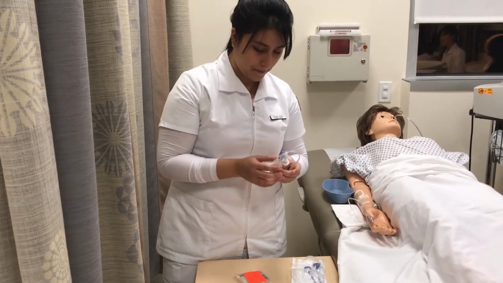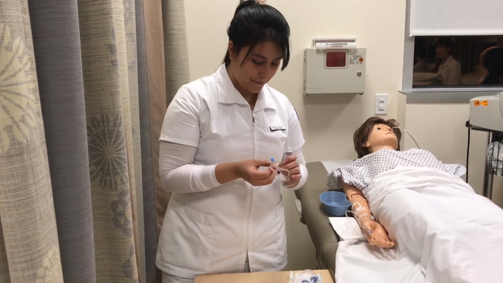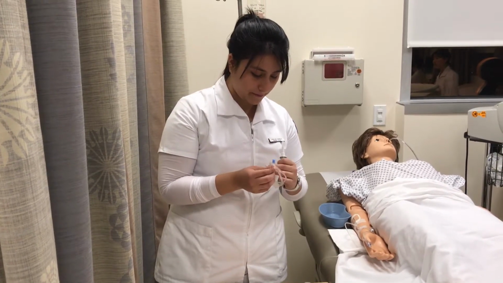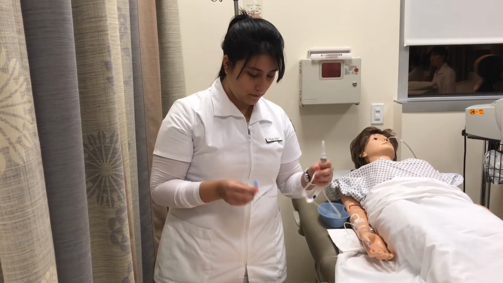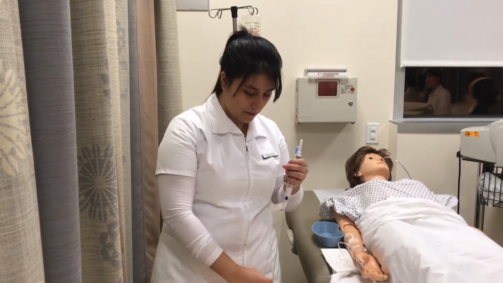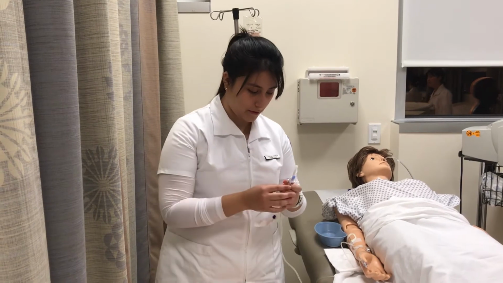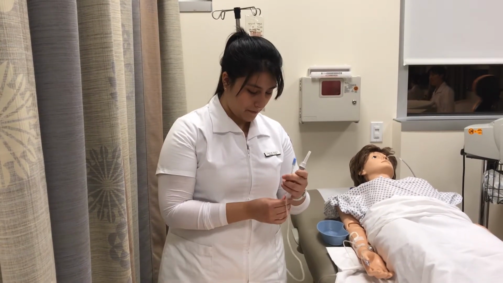Making sure, like I said, it's labeled. I'll be keeping it above my waist for sterility.